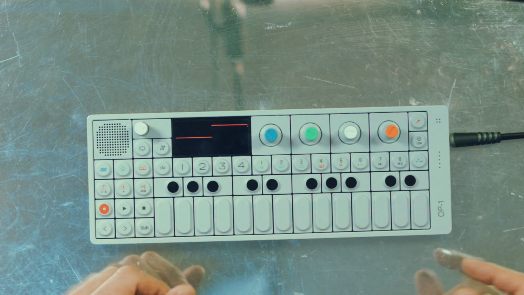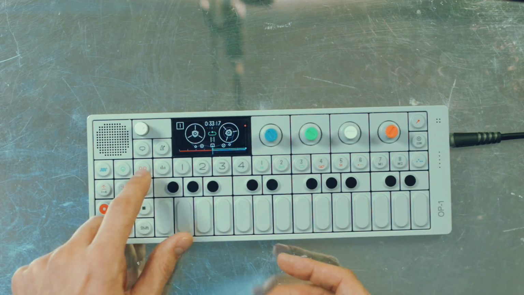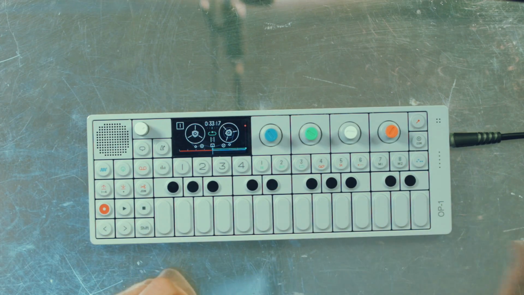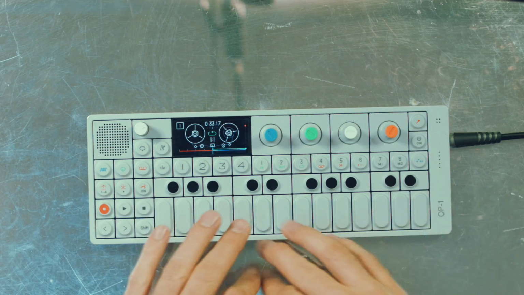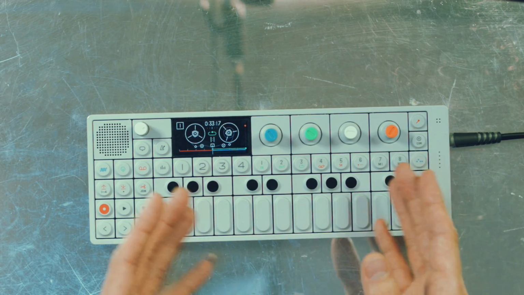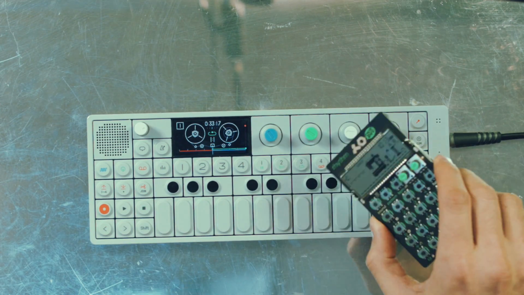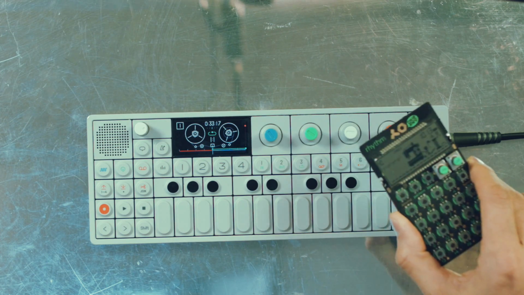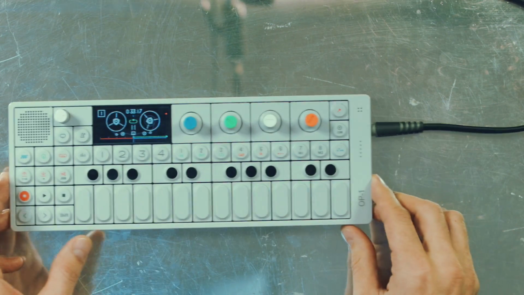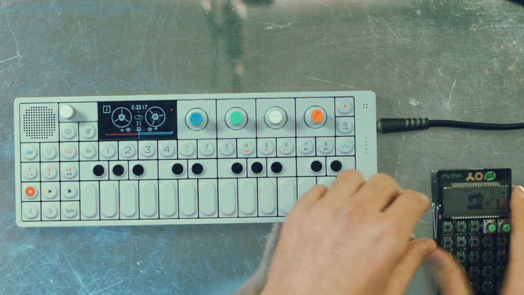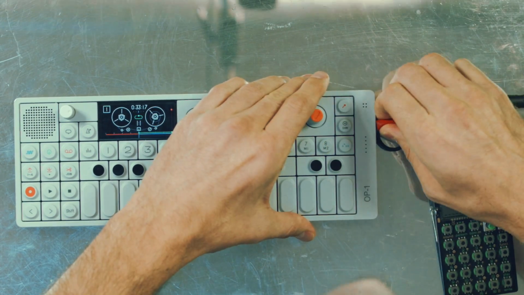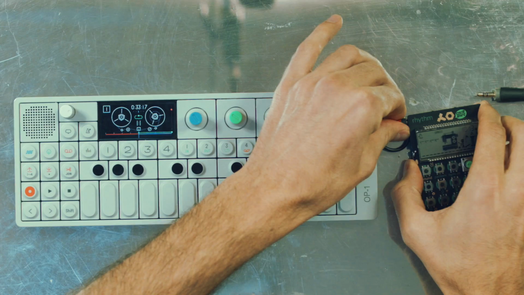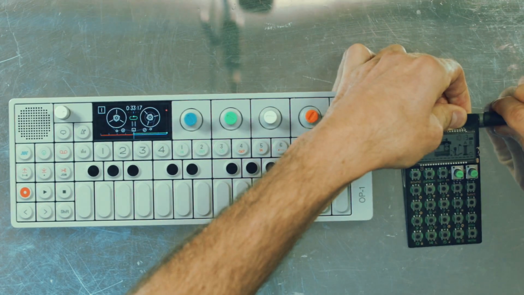So, okay. Another thing I want to show you now, since we're messing with the tape, is sync. There has been an improvement in the last update where you could sync to external gear, like this one, for instance. So I'm going to connect this one with a little cable that I twisted here, and I'll connect it like that, like so, and like that.